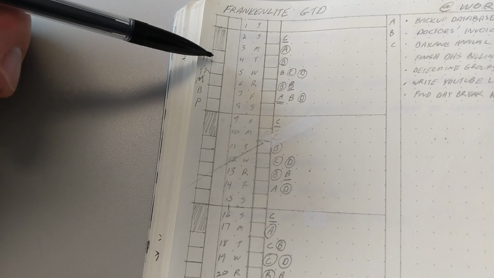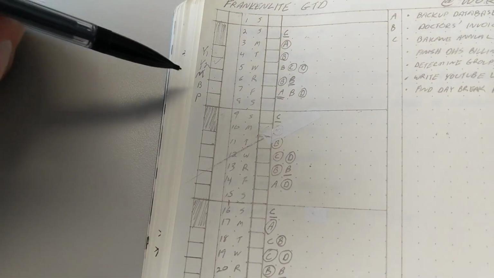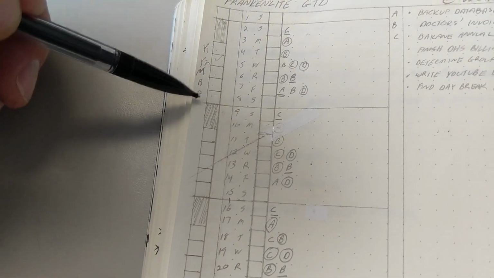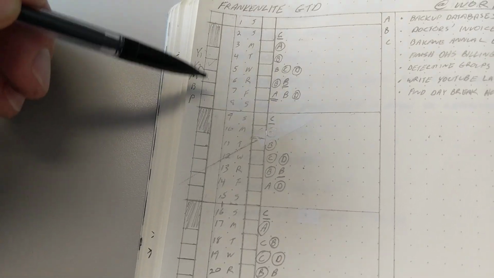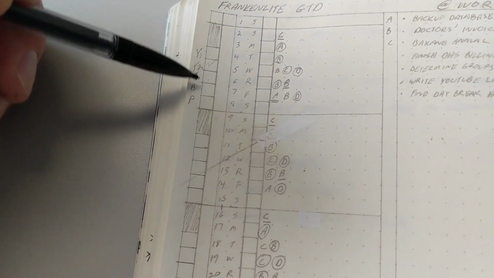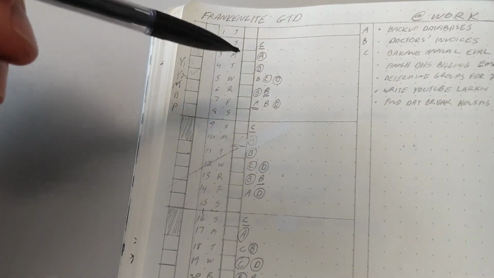So during this week, if I go to yoga once, I get a check mark there. If I go to yoga twice, I get a check mark there. If I go to that one thing, I get a check mark. If I do the bills, if I do my planning for the week, I can check those off. So these are the way to track weekly habits. These are daily habits, these are weekly habits. All right, and that's part of Frankenlite.